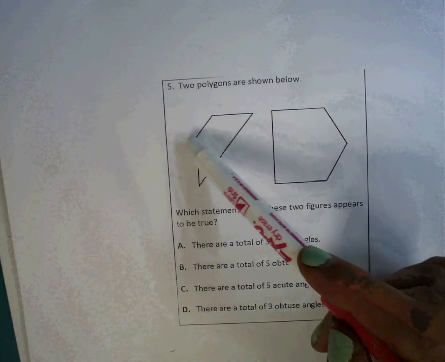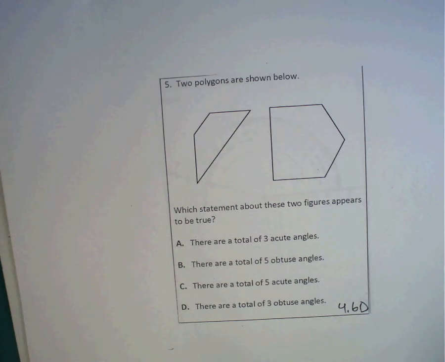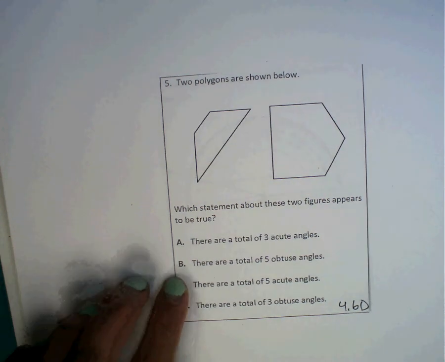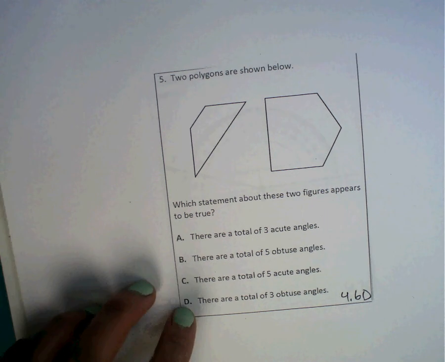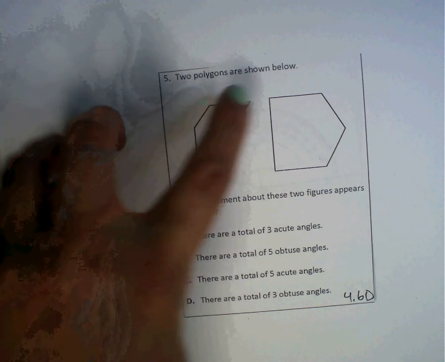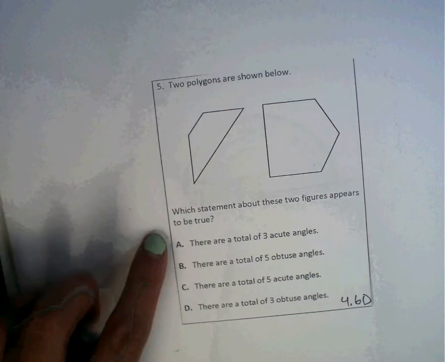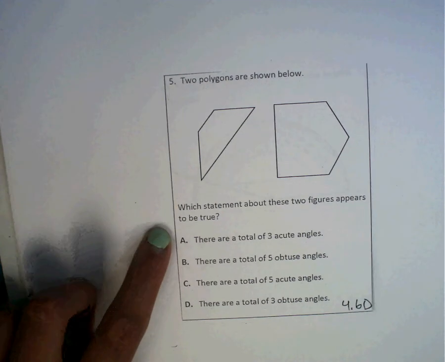B says there are a total of 5 obtuse angles. Let's count those. 1, 2, 3, 4. Well, that's not true. C says there are a total of 5 acute angles. Well, we just said that there are 3, so that can't be it. And D says there are 3 obtuse angles. Well, 1, 2, 3, 4. That's not true either, so the answer has to be A.